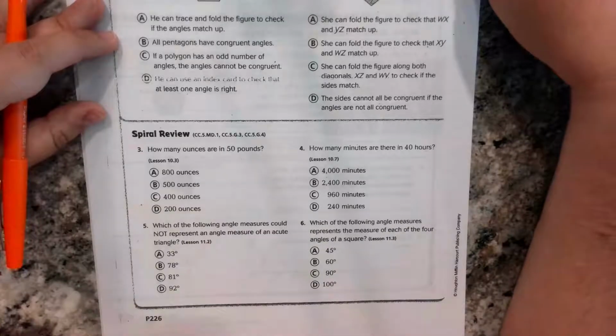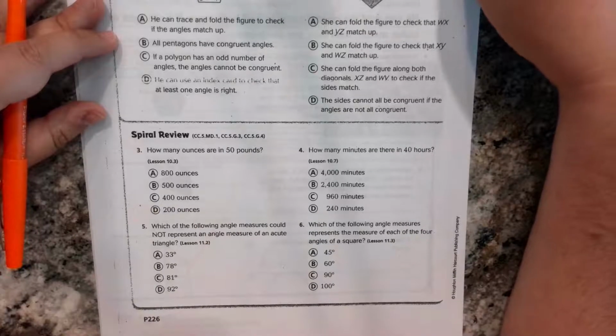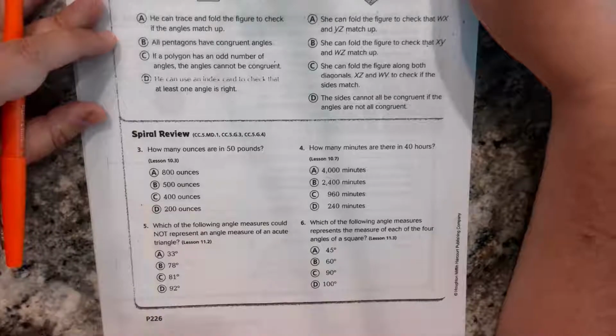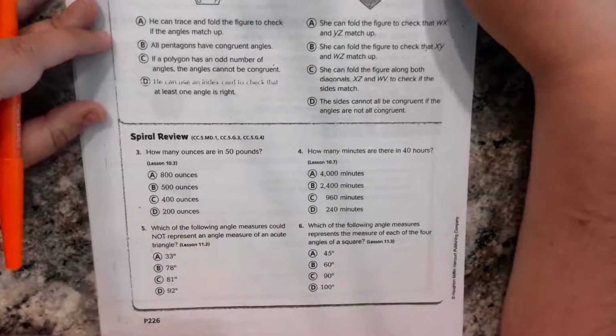Tomorrow's math lesson, I think, is not quite as hands-on as this one was, which is the reason that this one was a little bit more difficult to do when we're not together. But I want you to do your best.